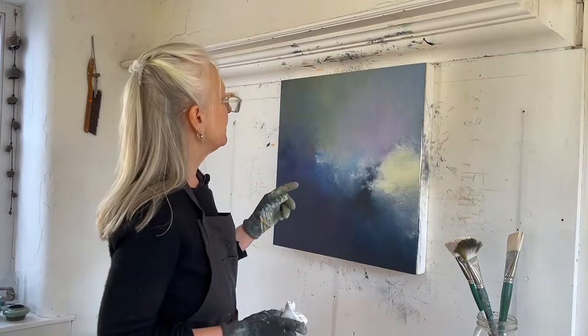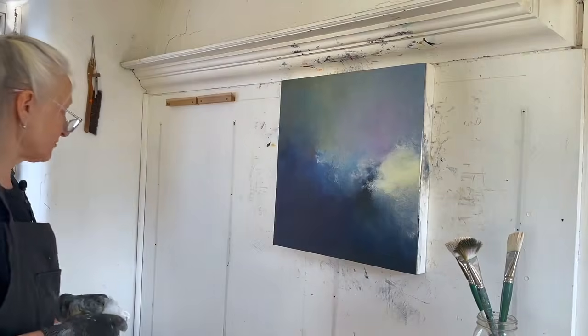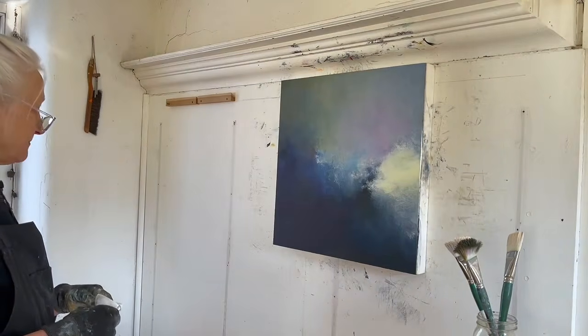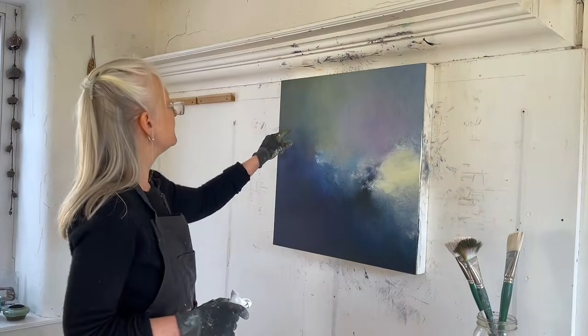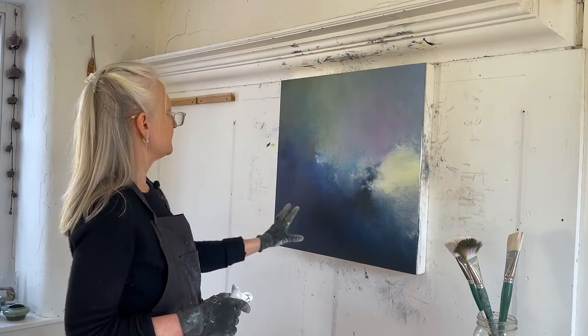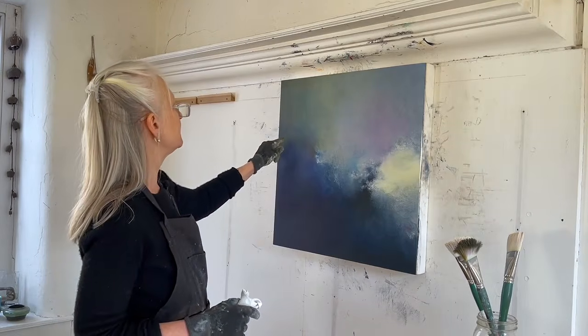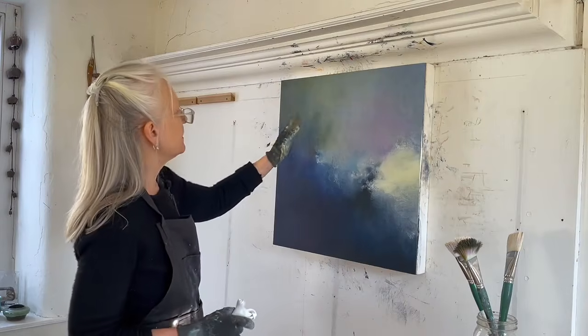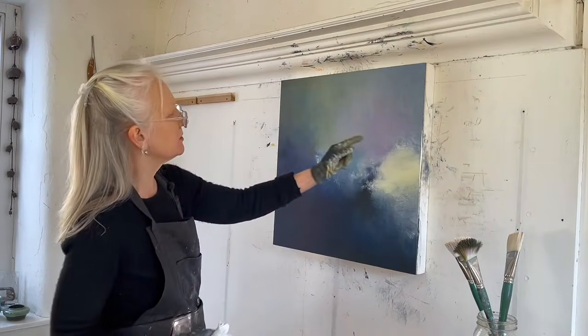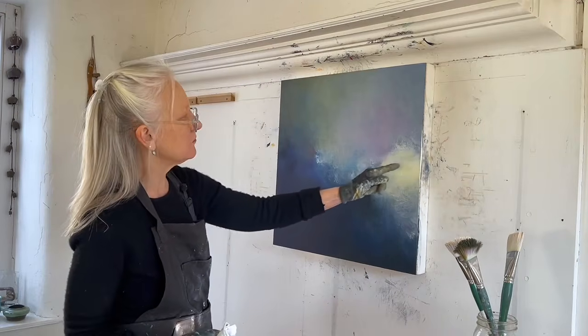The next area I'm going to address is over here, and I'm still not quite sure what I want to do about this, but I think that since this is warm and this is mostly cool, I think this needs to be warm so that it's like a reflection, a darker value reflection of the lighter warm.